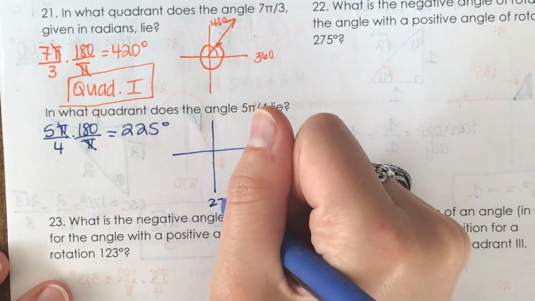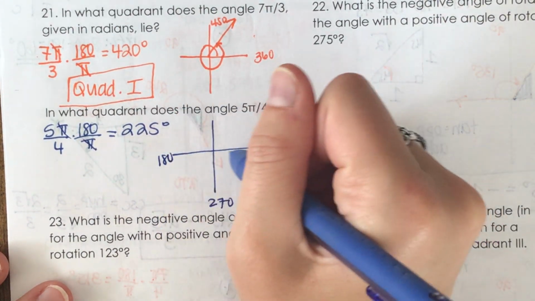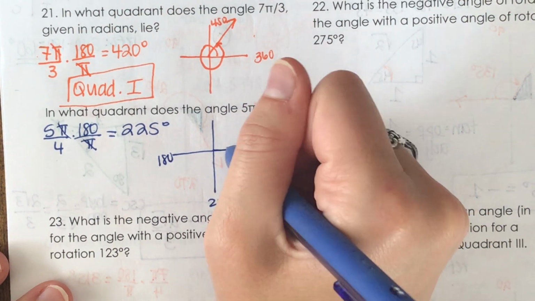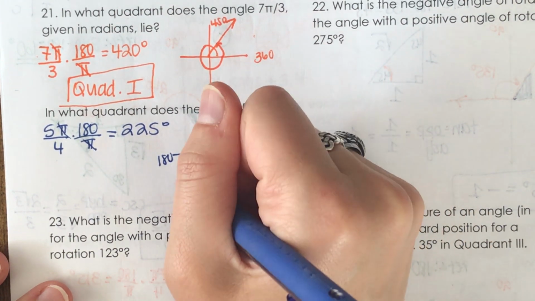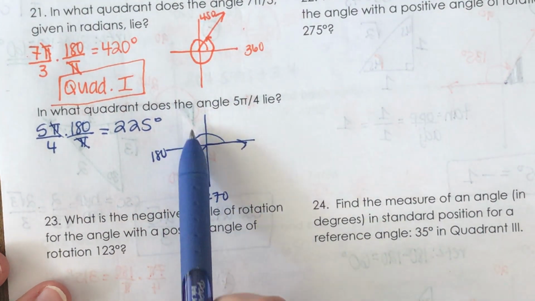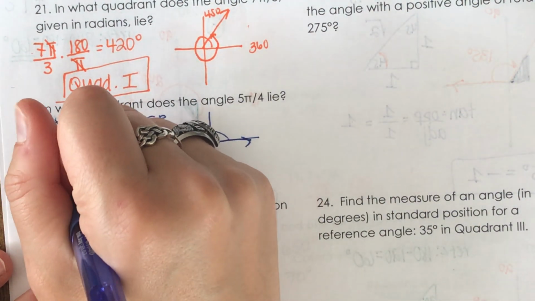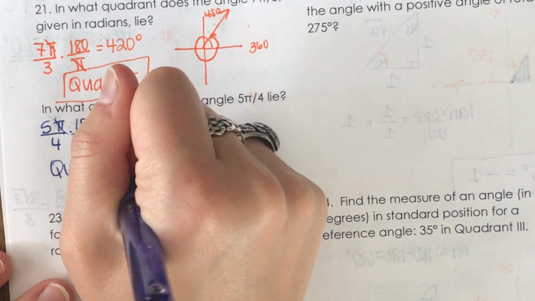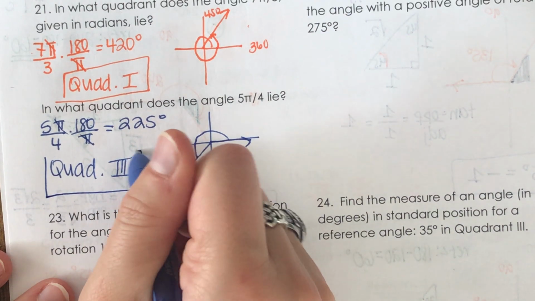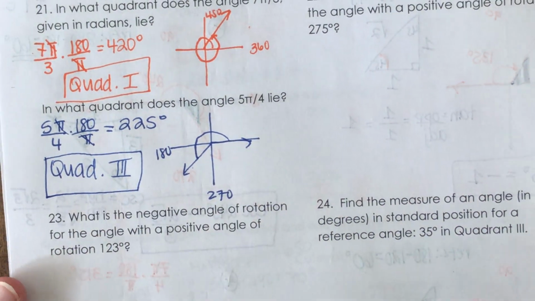Then I think about it. I know down here's 270, here's 180. So I'm going to start on the x, and I'm going to end somewhere in here. That would be quadrant 1, 2, 3. Easy enough.